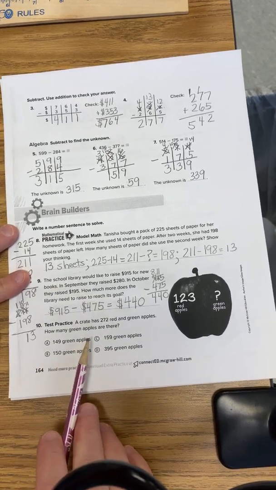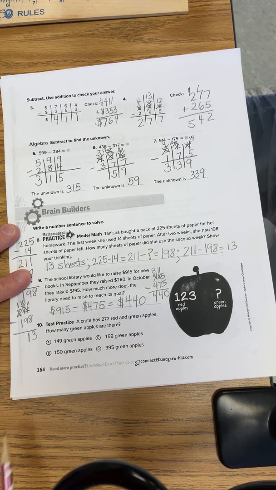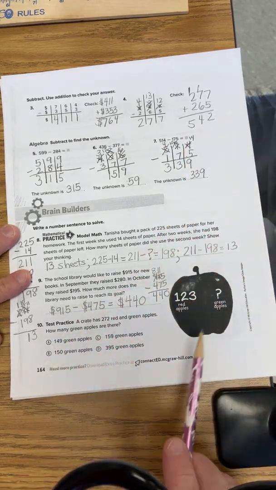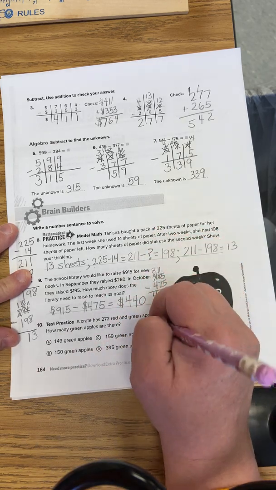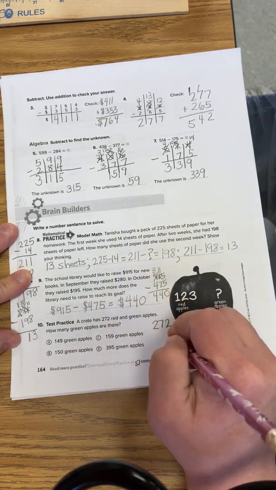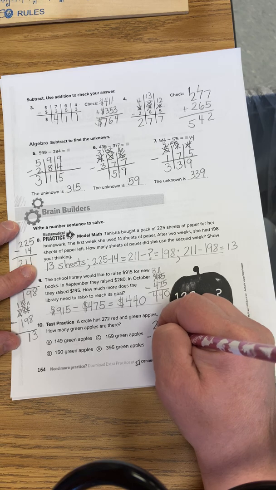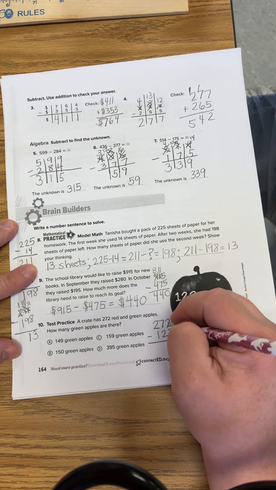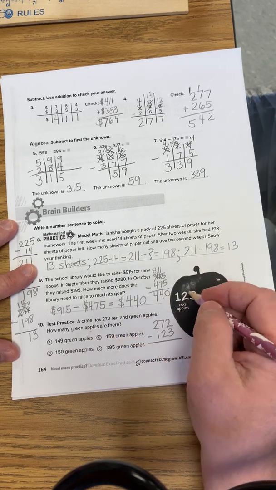Number 10, test practice. A crate has 272 red and green apples. How many green apples are there? Okay, so as you can see on the apple that they gave you, they show you there's 123 red apples and there's 272 total apples. So you're going to have to do some math. If there's a total of 272 apples and 123 of them are red, you need to subtract the 123 red apples from the 272 apples to find the answer, and then choose, bubble in, which answer is correct.